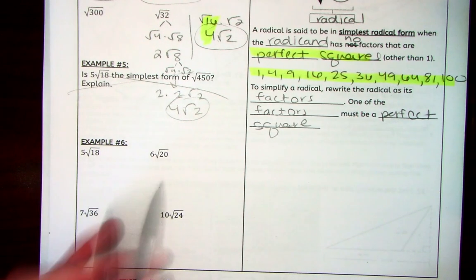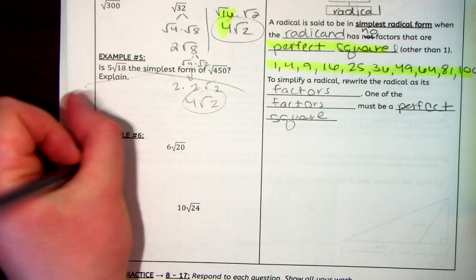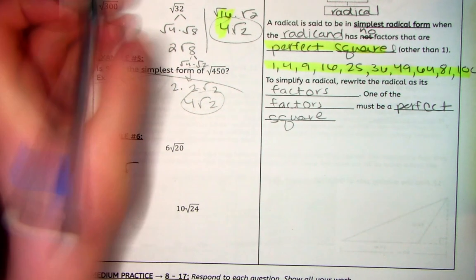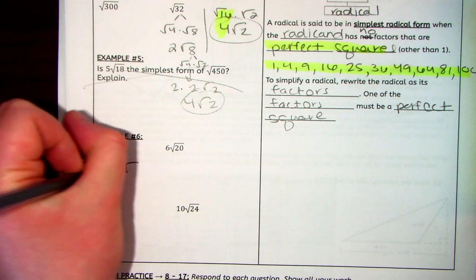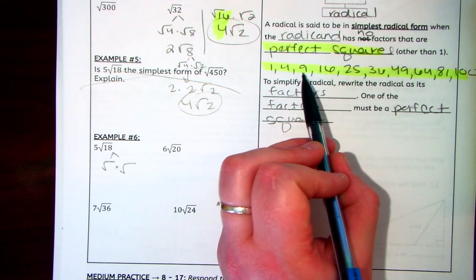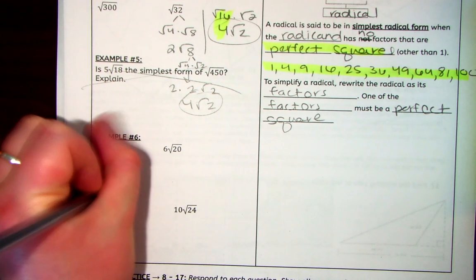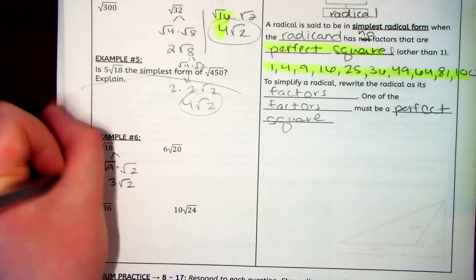Last one I want to show you is, what happens if I have a number out front? So 5 times the square root of 18. Simplify the radical like I did in these examples, where I'm thinking, okay, what perfect square goes into 18? I notice, oh, 9 does. So the square root of 9 is 3. So I get to rewrite that as a 3.